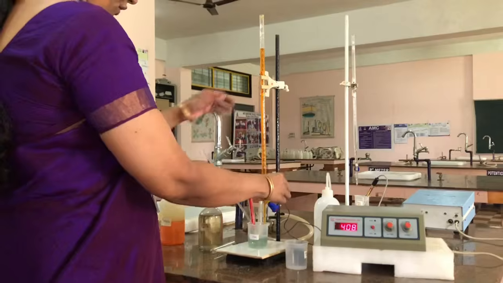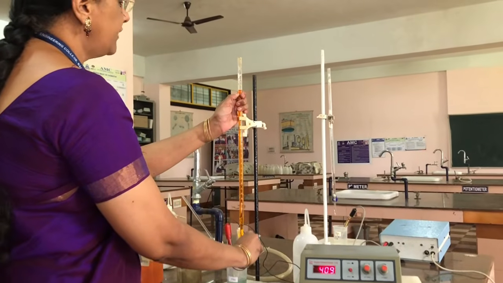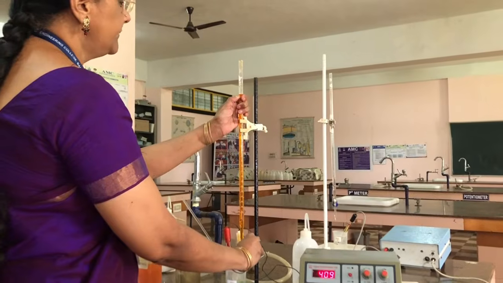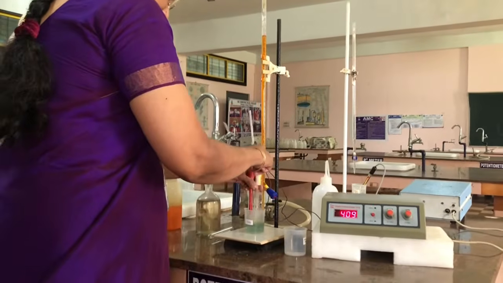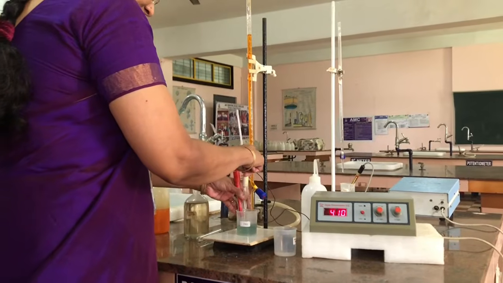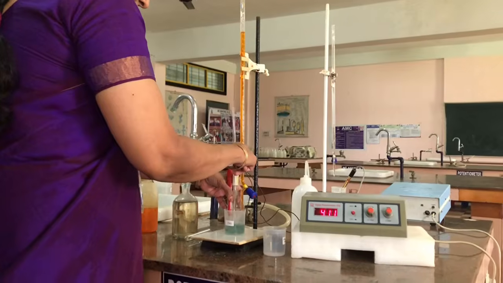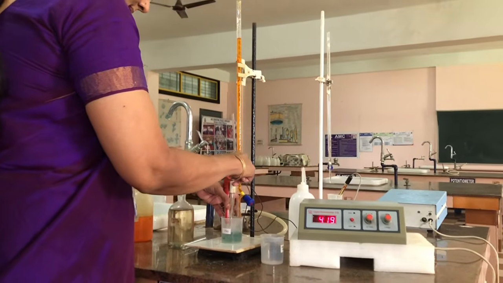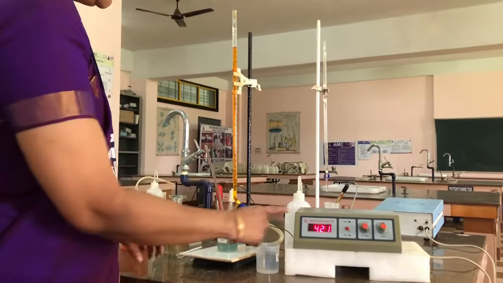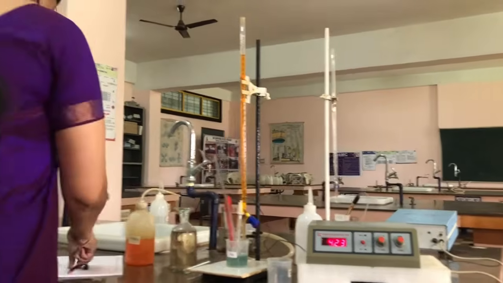Now again we are going to add 0.5 ml, that is from 1 to 1.5 ml of potassium dichromate. Again shaking the solution. See the color intensity of the green color is increasing. And now again you will be noting down the EMF, 423.